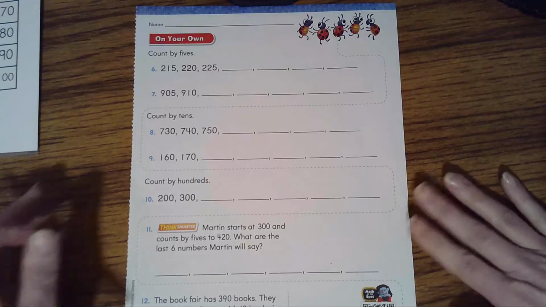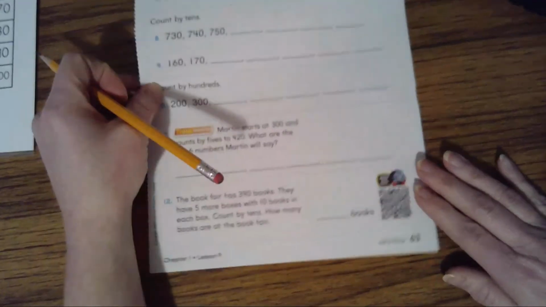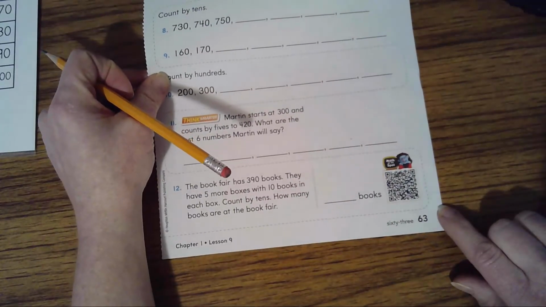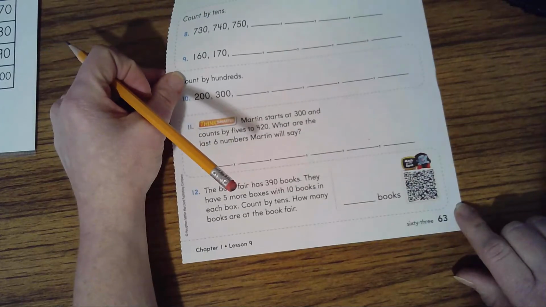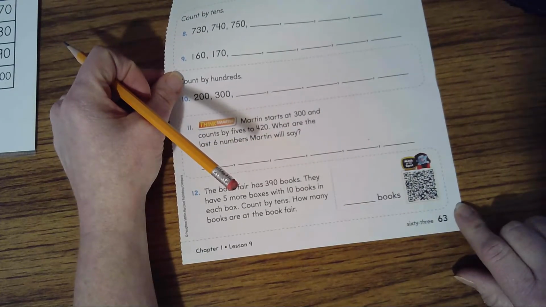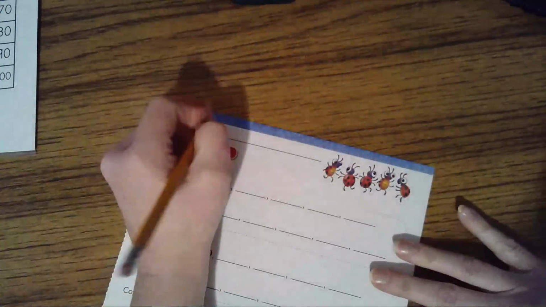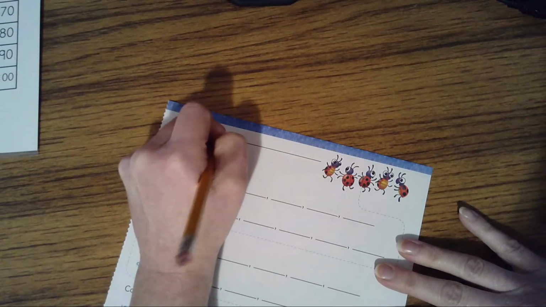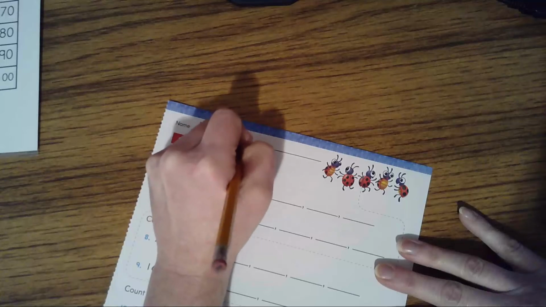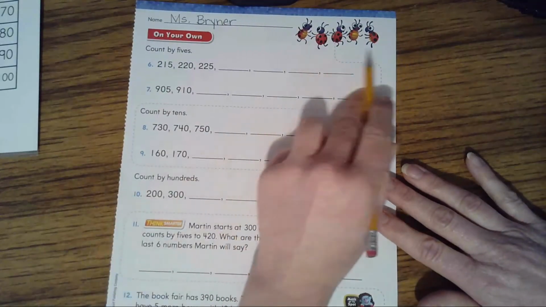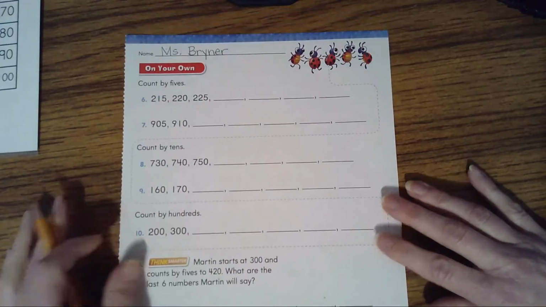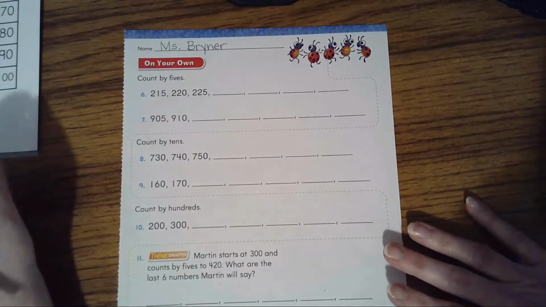Welcome back. Right now we are looking at page 63. This is the second half of lesson 1.9. Put my name at the top. You do the same. And we have 5 little dancing ladybugs. Aren't they cute? 5 little ladybugs.